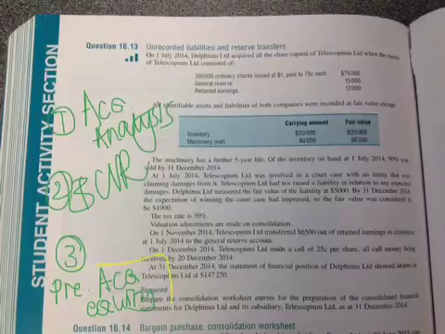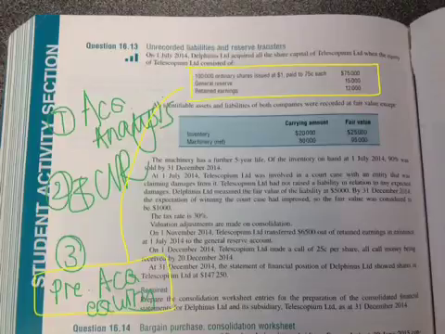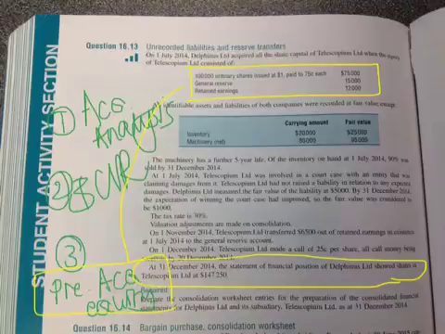The purpose of these entries is to eliminate the equity of the subsidiary at acquisition date against the investment in the subsidiary recorded in the parent company's accounting records, for the following reason.